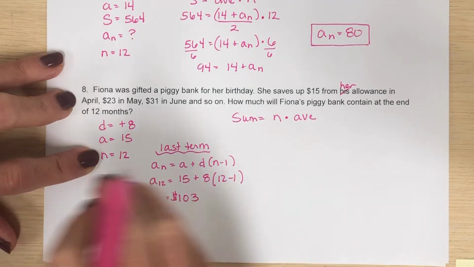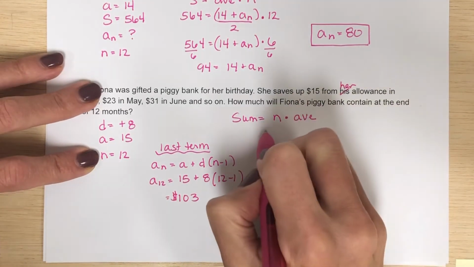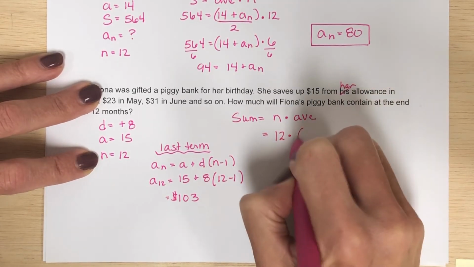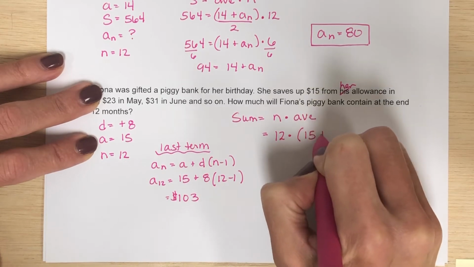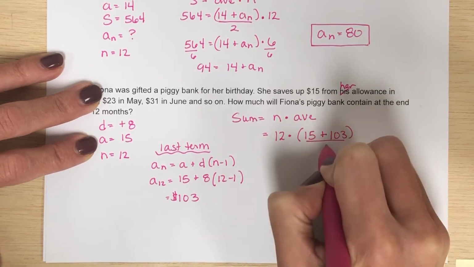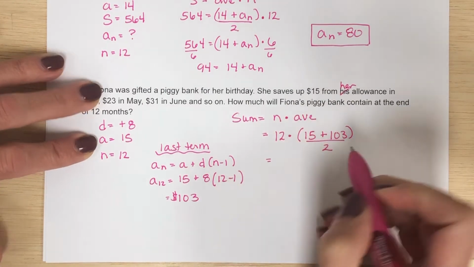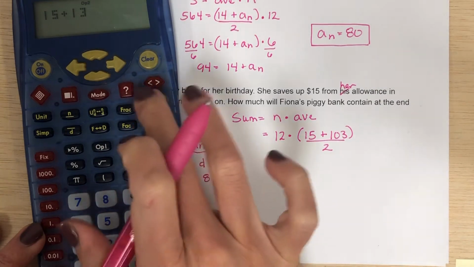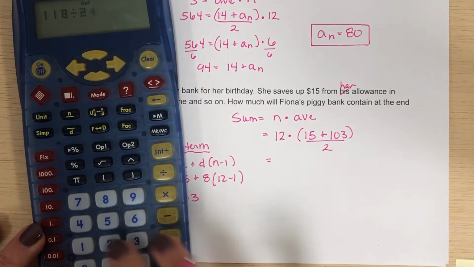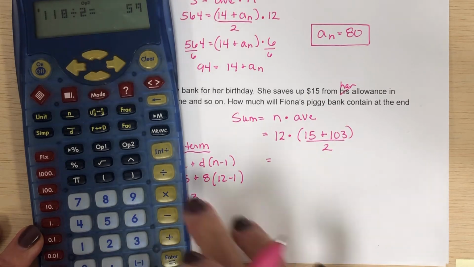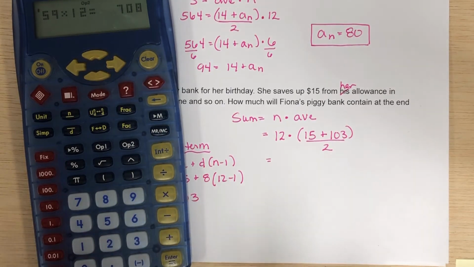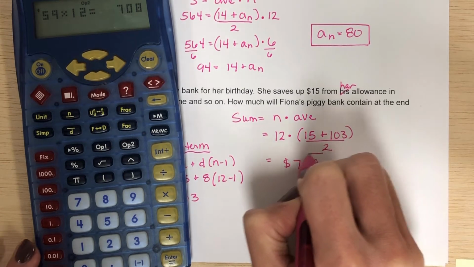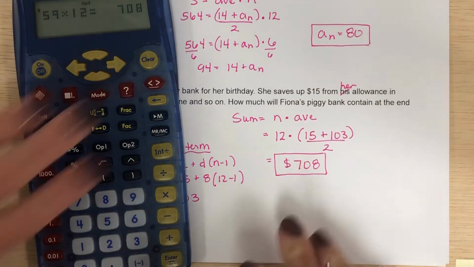Now I can go ahead and find the sum of all of those months. So my sum is my number of terms, 12, times my average, my first month plus my last month, divided by 2. So I can just use my handy dandy calculator, 15 plus 103, divided by 2. The average is $59 a month, and there are 12 months. So her piggy bank has a whopping $708 in it after 12 months. Go Fiona.